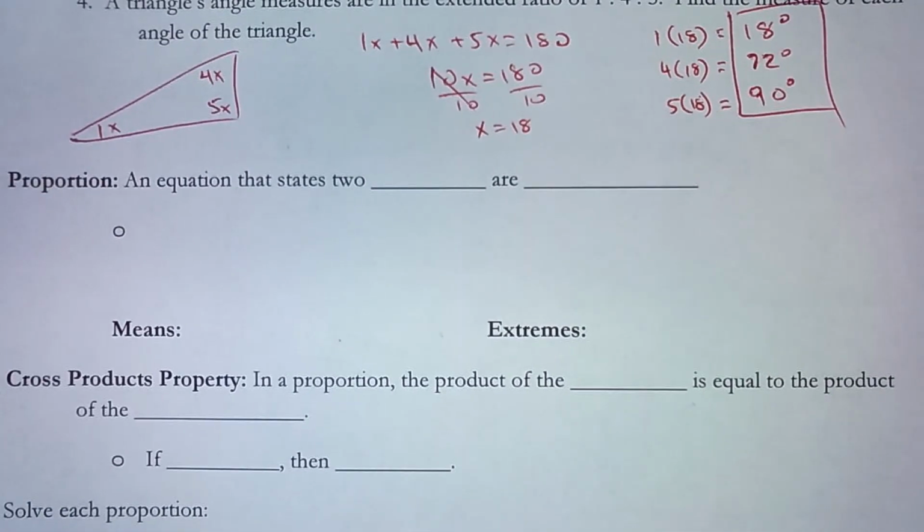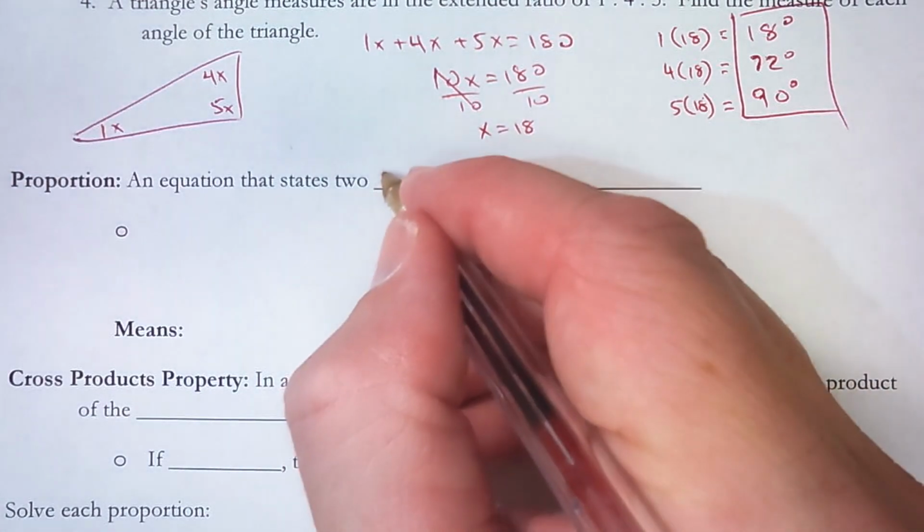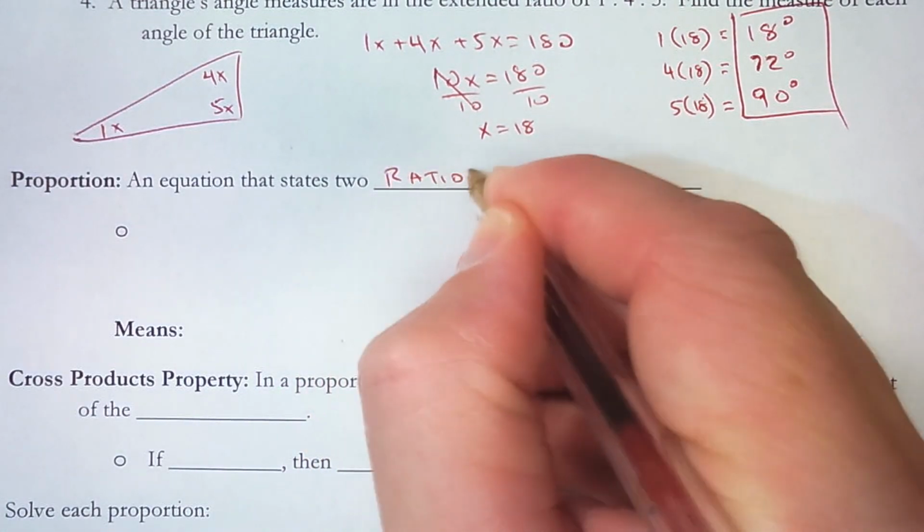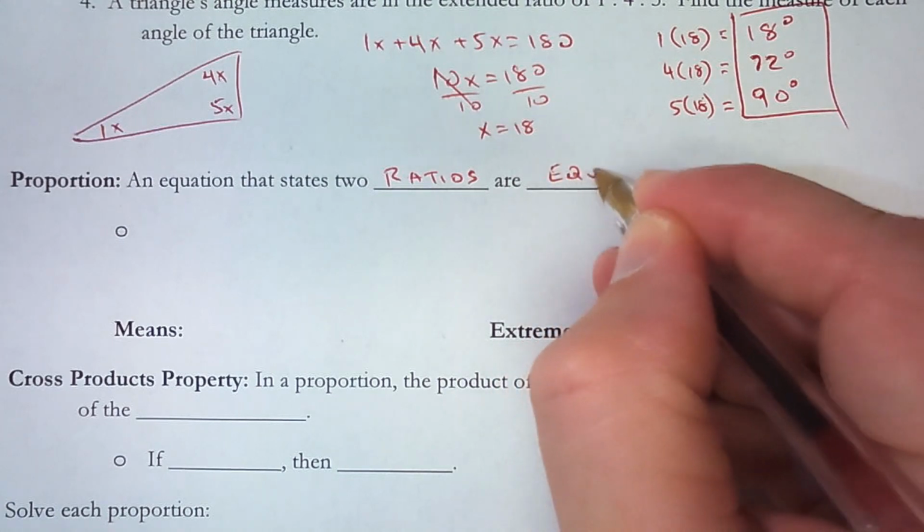Okay, now proportion. A proportion is an equation that states two ratios are equal.